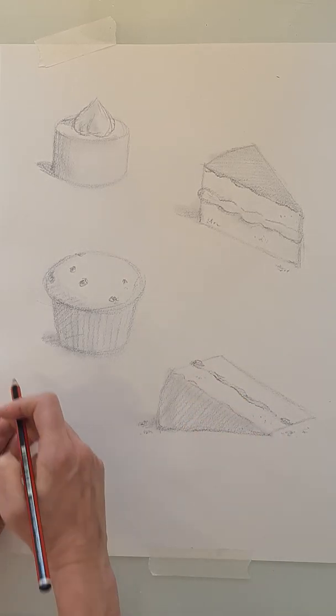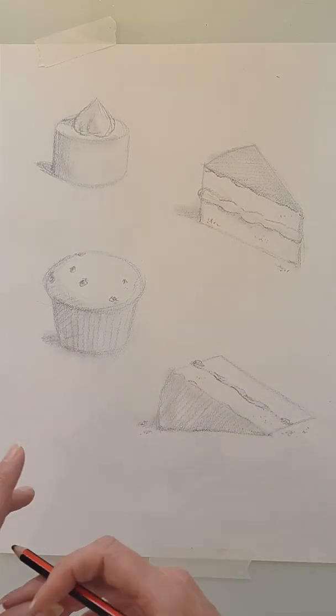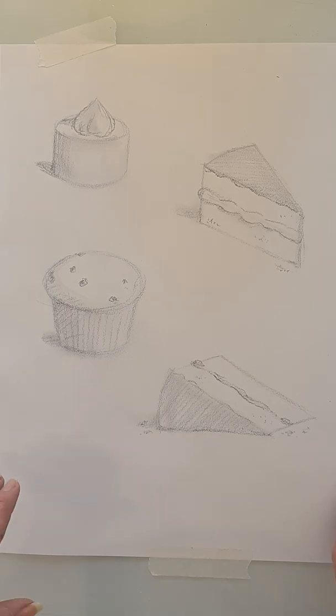Okay, so we've got a little series of drawings there of how to draw some cake forms. Next week we'll look at colour, but we'll leave it at that for today.